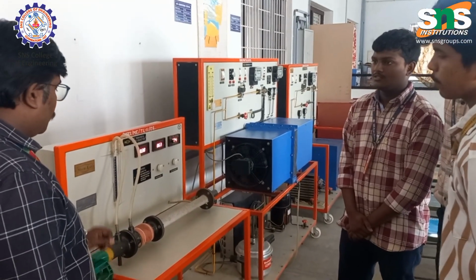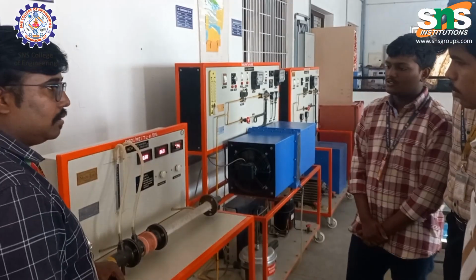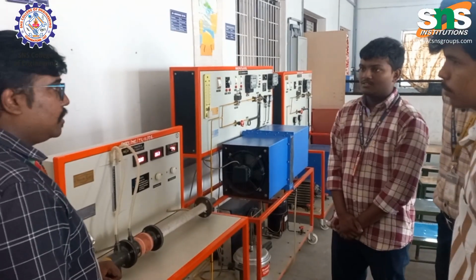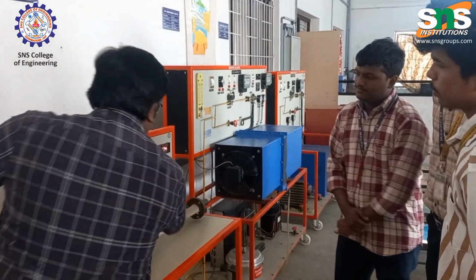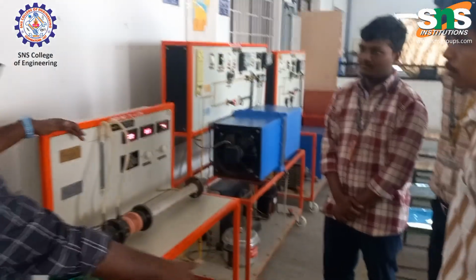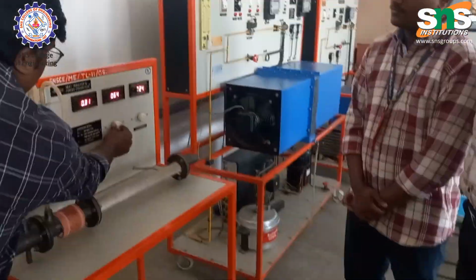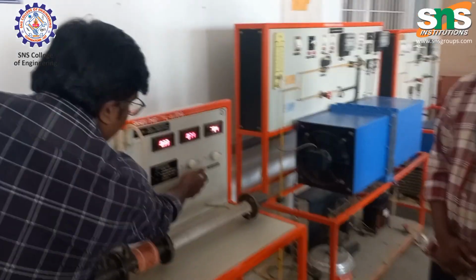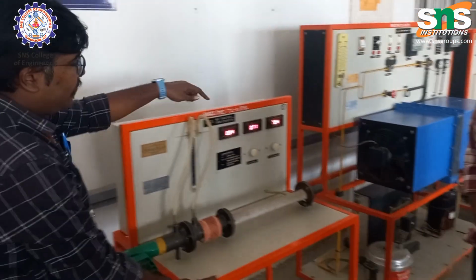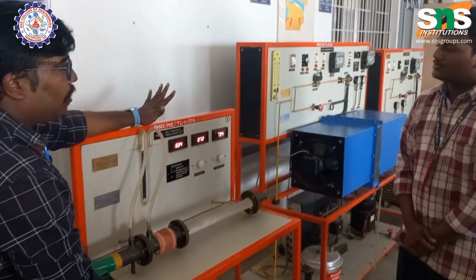Are there any other doubts? Okay. So in general, what we are going to do is regulate the heater dimmer and keep it at around 70 volts or so.